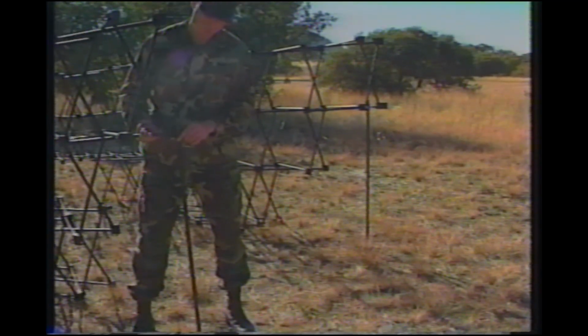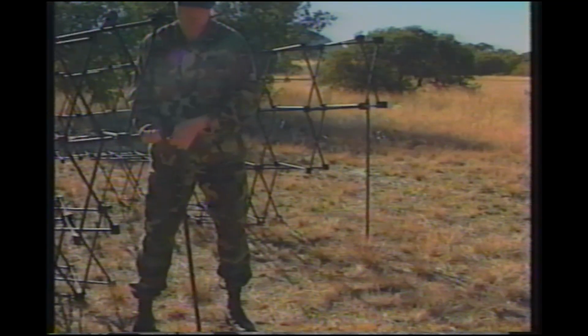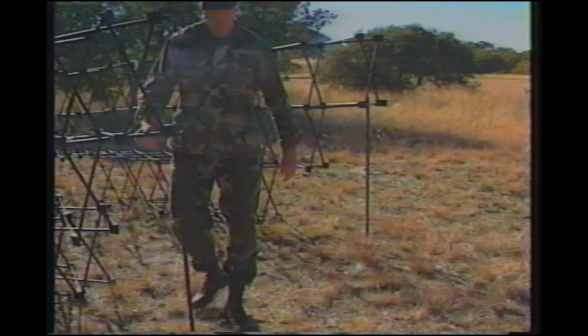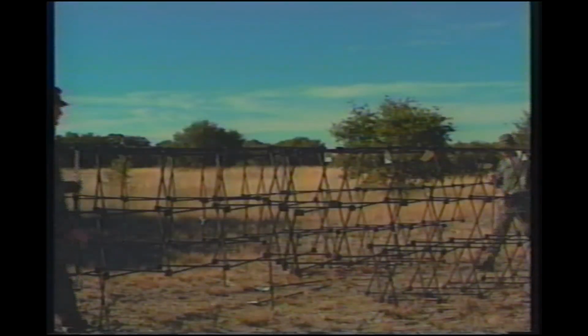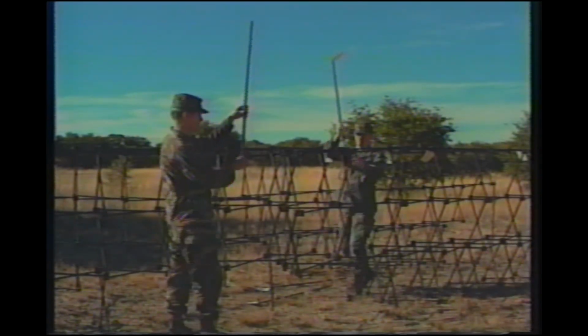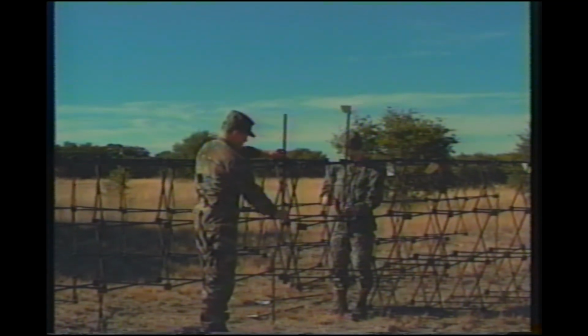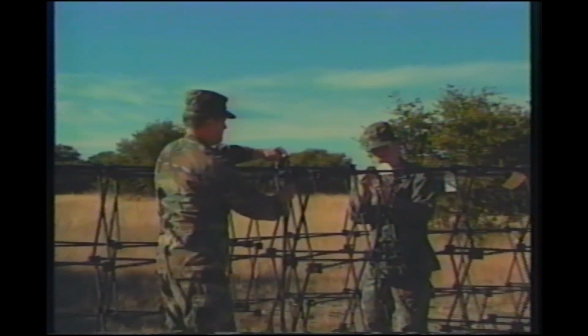Slide the safety snap pins through the support legs below the frame collars. Secure with the attached spring wires. Now, connect the side frames to the front frames by inserting the frame connecting tubes through the front and side frame collars.